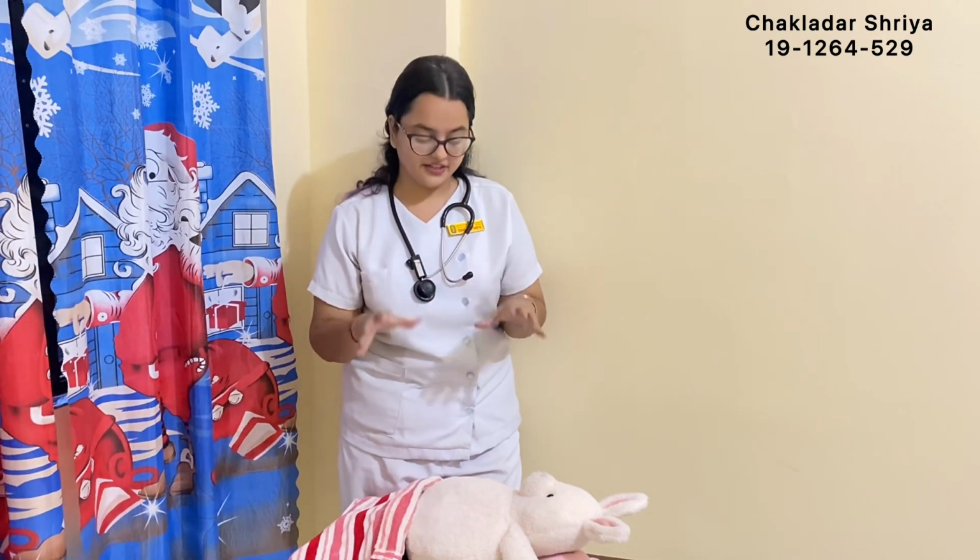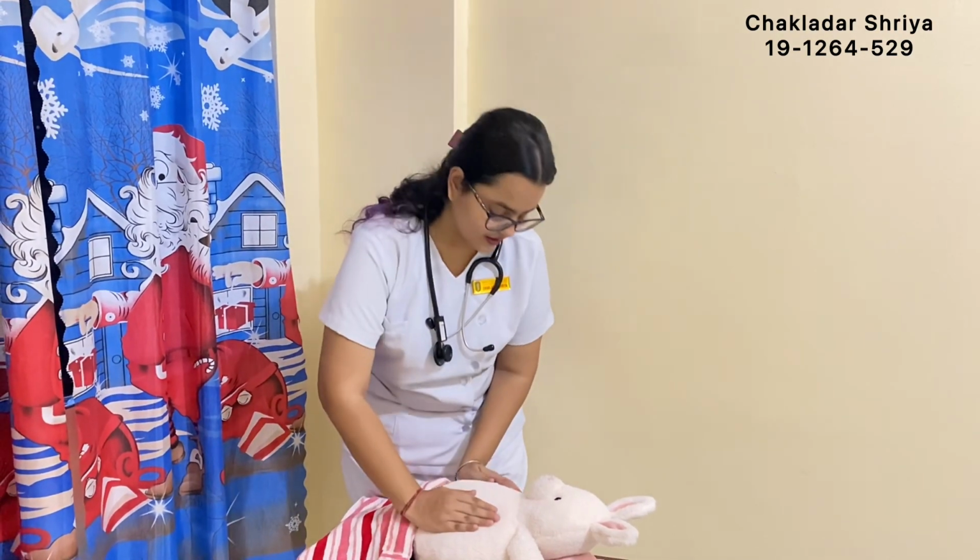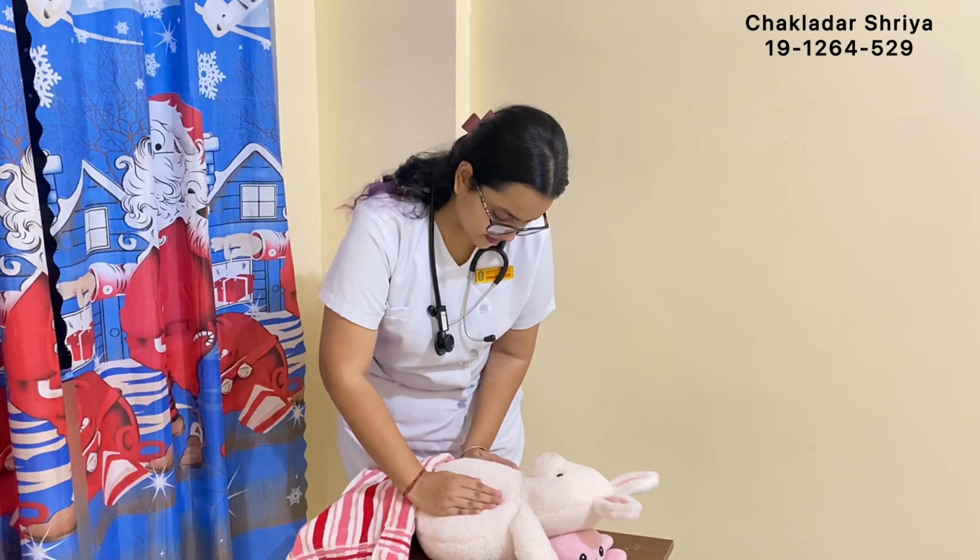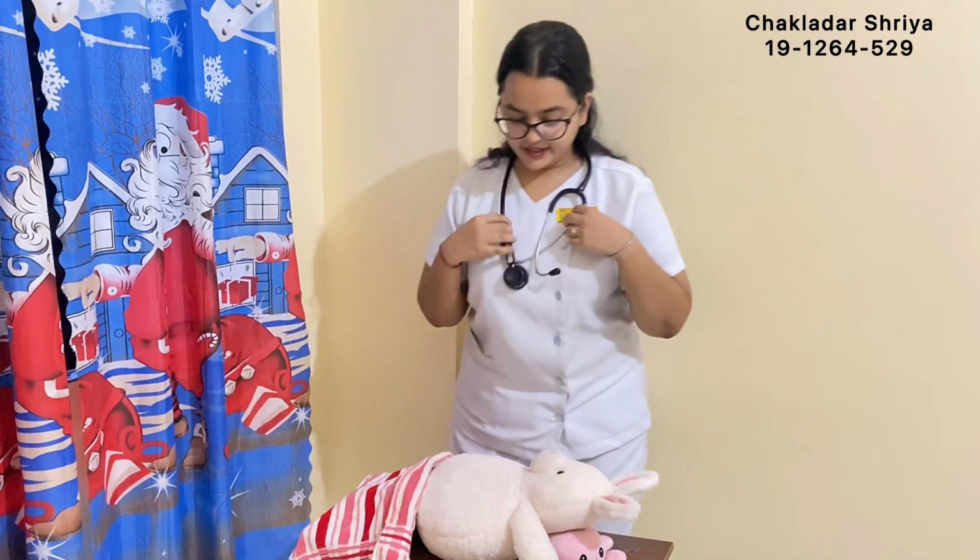The fetal back is important to locate so that we can auscultate the heart sounds, because they are best heard at the fetal back. For this patient, the fetal back is on the maternal left, and now we can auscultate the heart tones using the stethoscope.